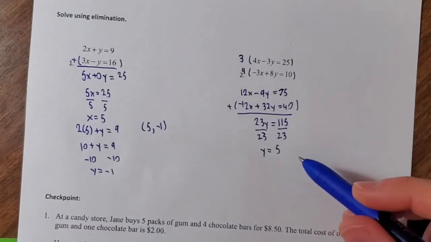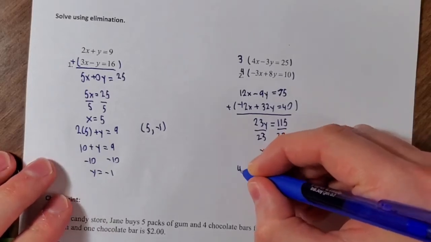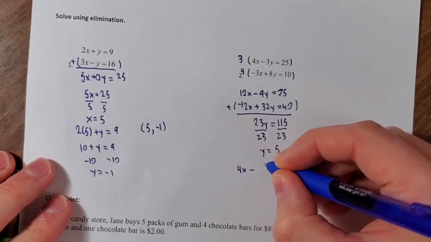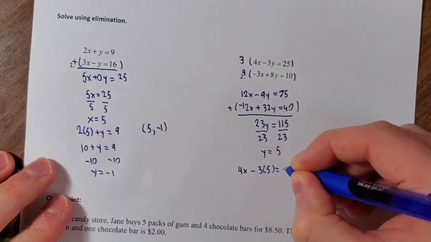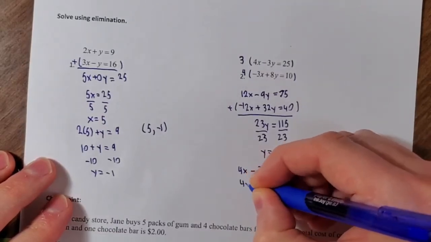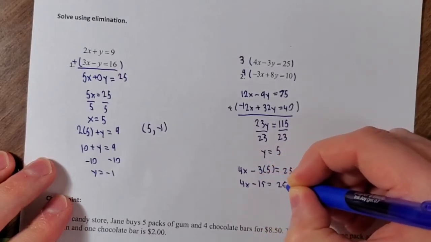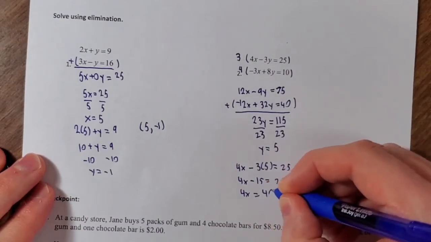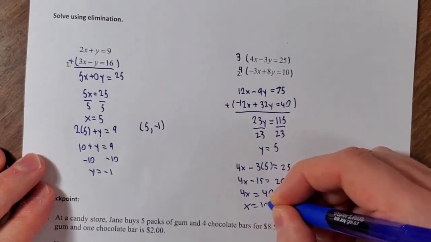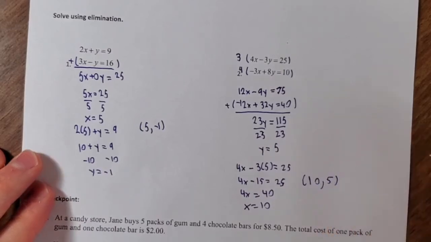Now we can plug back in our 5 to either one of our first two equations to allow us to solve for x. So I'll just take our first equation of 4x minus 3 times 5 is equal to 25. So 4x minus 15 is equal to 25, which will give us 4x is equal to 40, or x is equal to 10. So in this case, we've got the solution of 10, 5.